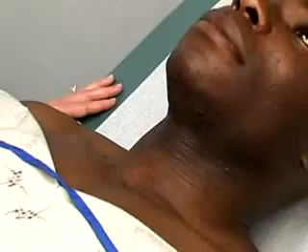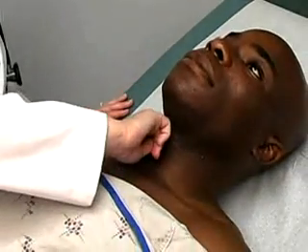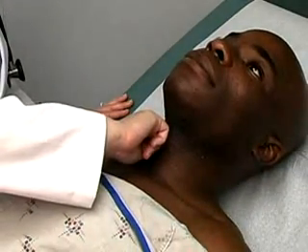Inspect the patient's neck and identify the carotid and jugular pulses. The carotid artery lies just medial to the sternocleidomastoid muscle. Palpate the carotid arteries one side at a time and note the amplitude and contour of the pulsations.